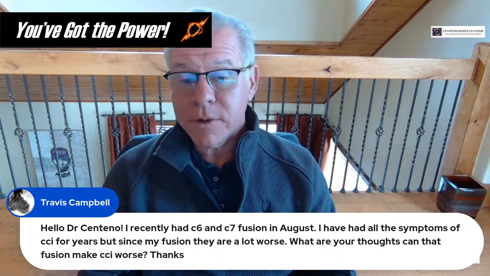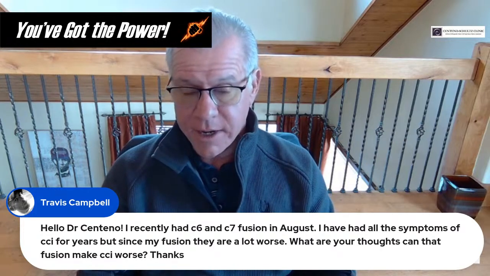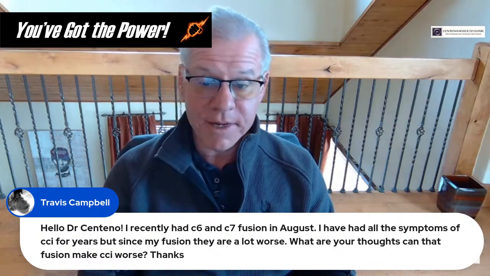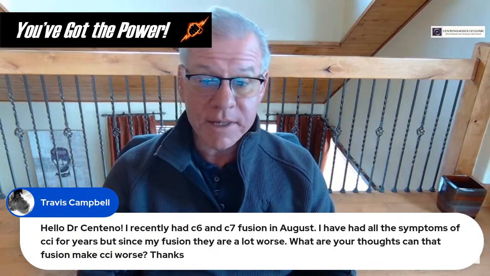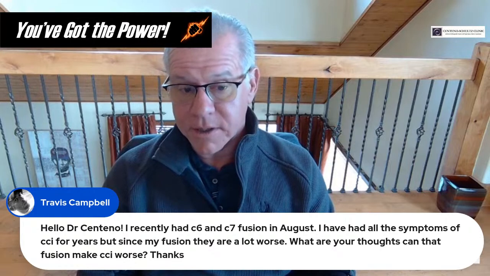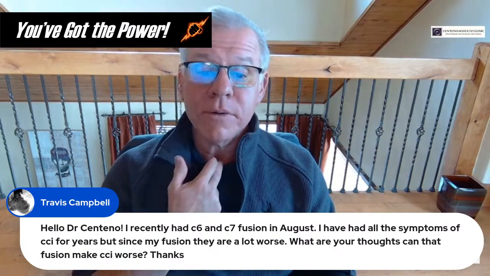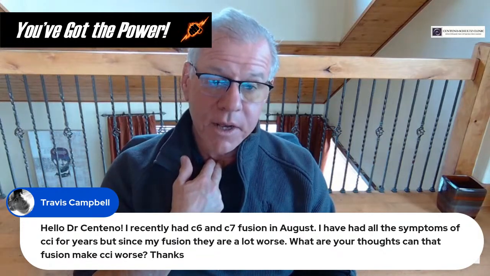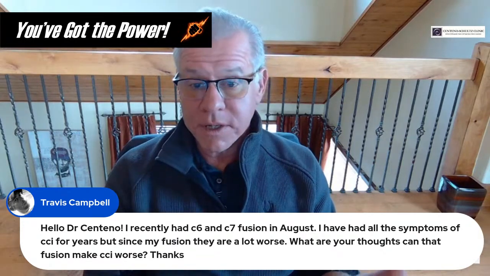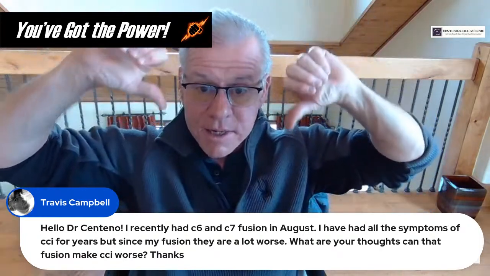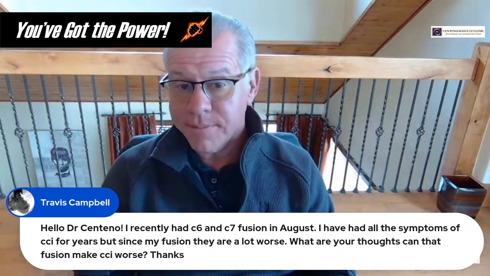So lower cervical fusion is contraindicated in a CCI patient. And what contraindicated means, it's a fancy medical term. All it really means is we shouldn't do it as a doctor. And the reason we shouldn't do it is because if I fuse a level down here, that means that those forces have to go someplace. And they're going to go up into the neck and down in the thoracic spine.